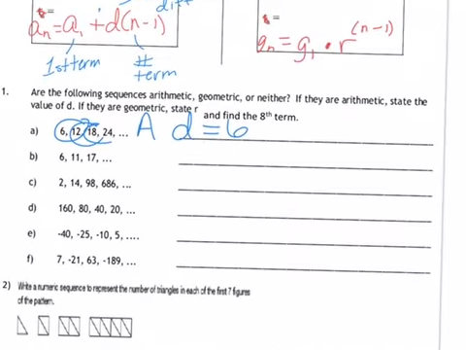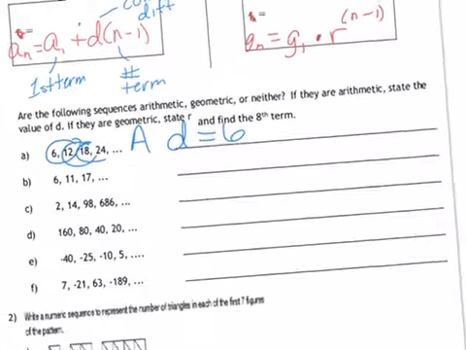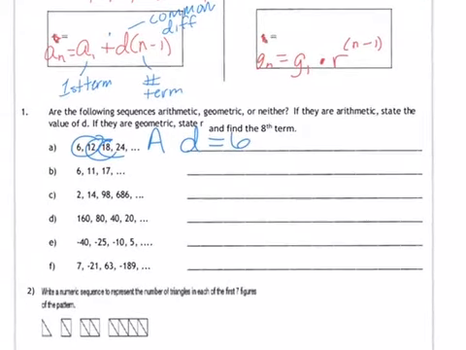Now, we can use our formula. You see it up at the top. And we can create our formula so we can determine the 8th term or whatever term we want to. So we start with the first term, which is 6. We're going to add to it the common difference, which also happens to be 6. And then times, we're looking for the 8th term, so 8 minus 1. So 6 plus 6 times 8 minus 1, put that in the calculator, you find out that the 8th term is 48.